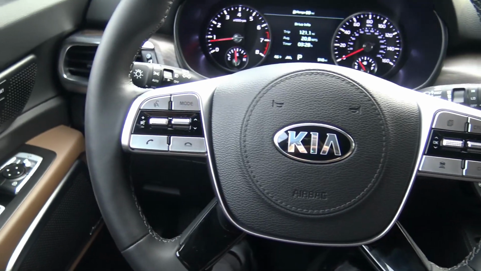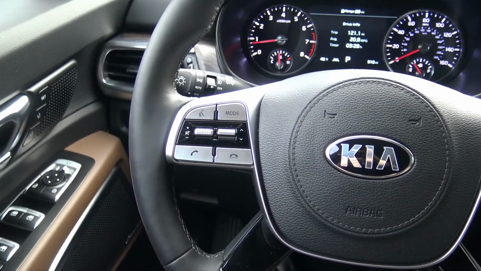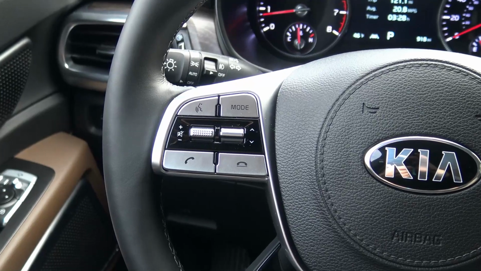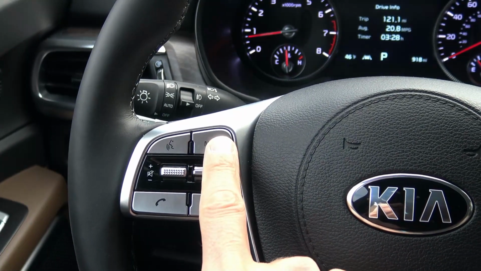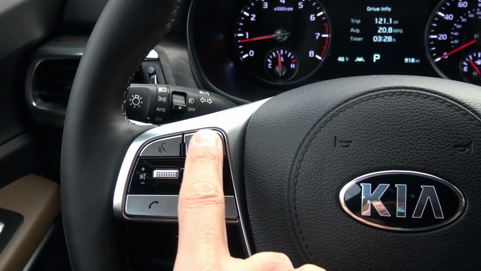Let's take a look at the steering wheel. You can see over here on the left side, there's an icon that looks like someone speaking. That's going to be voice commands. And then you see here it says mode. That's going to control your radio mode.